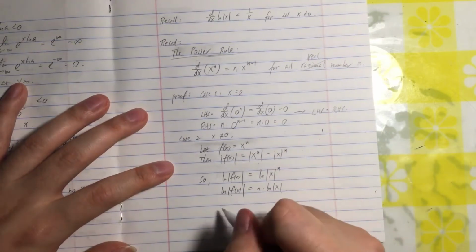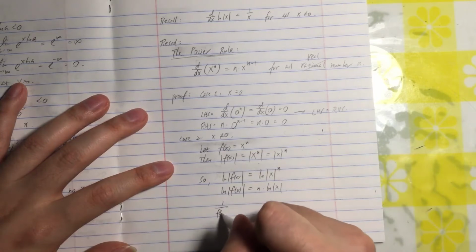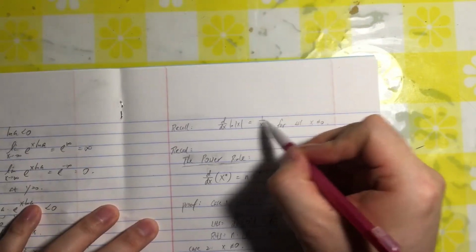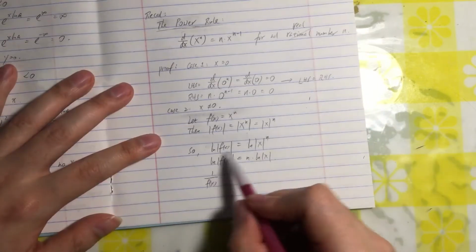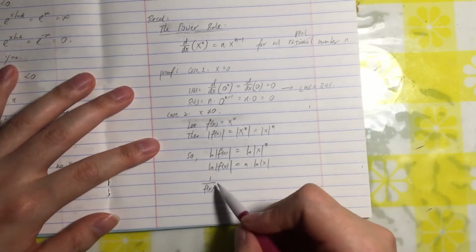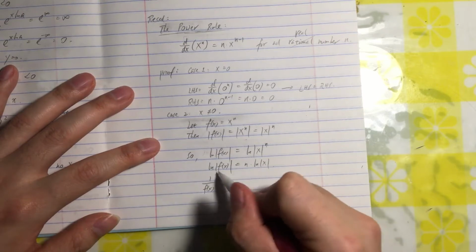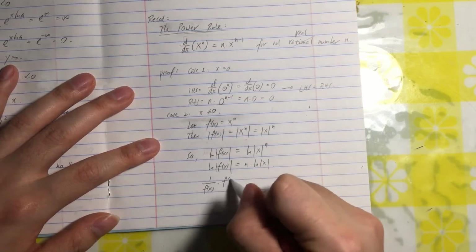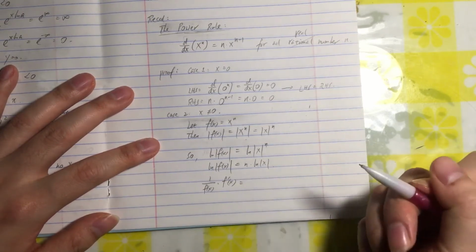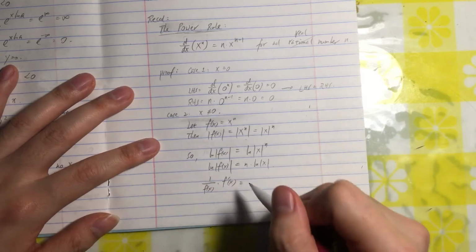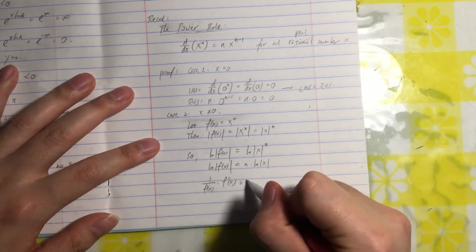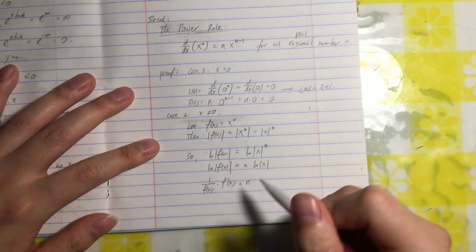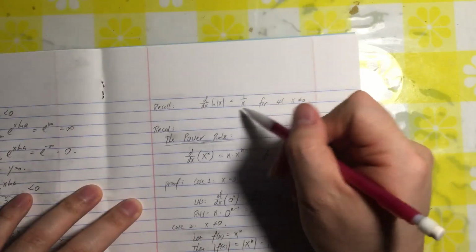On the left side, if I take the derivative, I get 1 over f of x. There's no more absolute value. When we take the derivative, there's no more absolute value. I get 1 over f of x, and then by chain rule, times the derivative of the inside function. That's f prime of x. That's the left side. On the right side, n is a constant multiple, it stays the same. If I take the derivative of Ln of the absolute value of x, I get 1 over x with no absolute value.